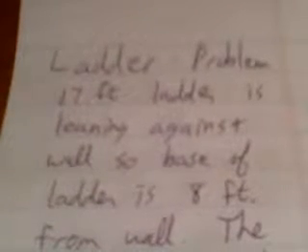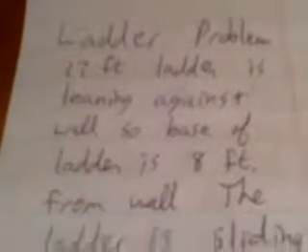So the ladder problem: a 17-foot ladder leaning against the wall, so the base of the ladder is 8 feet from the wall. The ladder is sliding down the wall at 1.5 feet per second. How fast is it sliding out? I'll assume that you've paused and done whatever you need to do in order to write all this down. JP, that includes you, so if you haven't written it down yet, please get something to write with and something to write on and write it down.